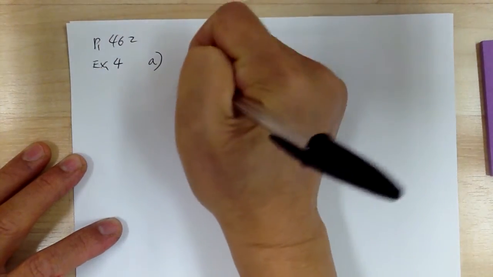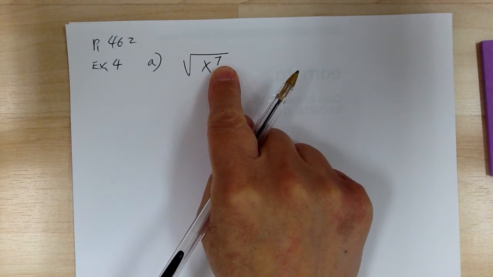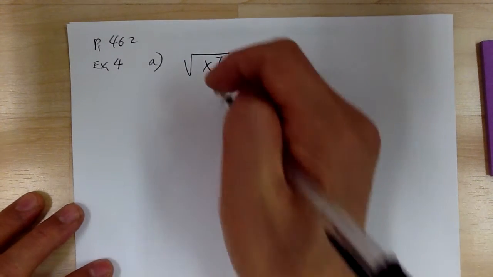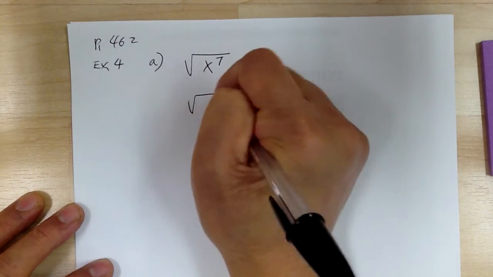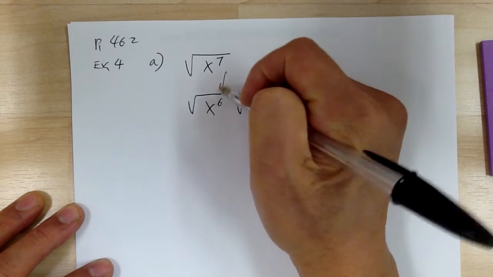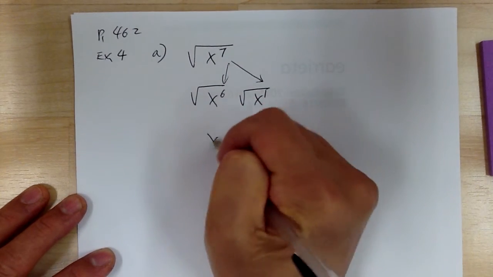Now let's go to example 4. A. So you got square root of x to the 7. Okay, now this one does not divide exactly. So what you need to do is separate into 2 parts. Okay, separate into a good part and the junk part. So what you want to do is separate this into x to the 6 and x to the 1. Right? So 7 is separated into 6 and the 1. So this will come out nicely. This becomes x to the 3.